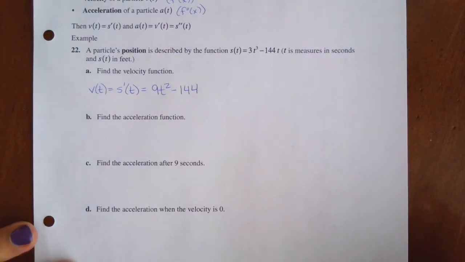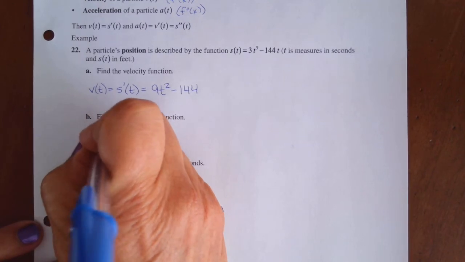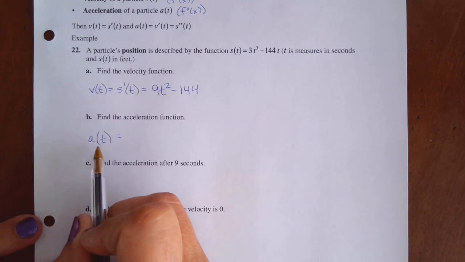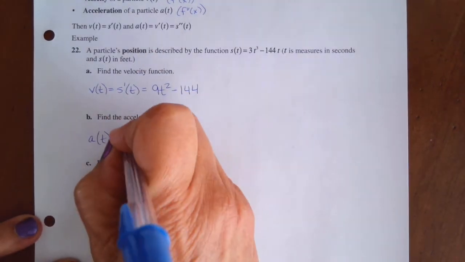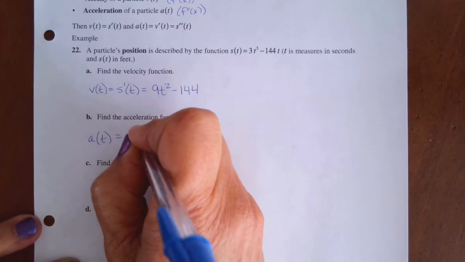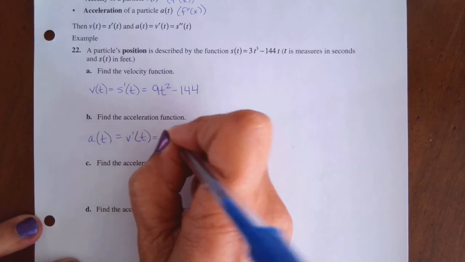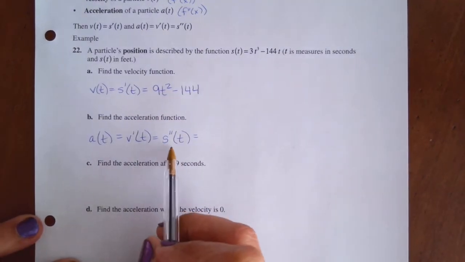All right, part B is asking for the acceleration function. So this is all you need to write, a of t, that stands for acceleration. But again, that is the derivative of this, so we could say v prime of t. Or you could even go as far as saying the second derivative of the original position function.